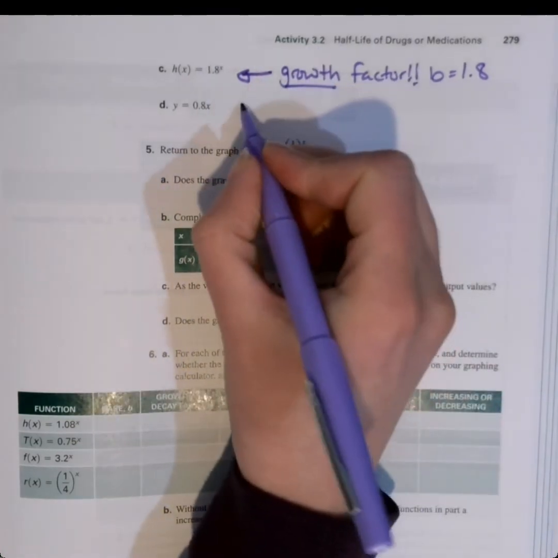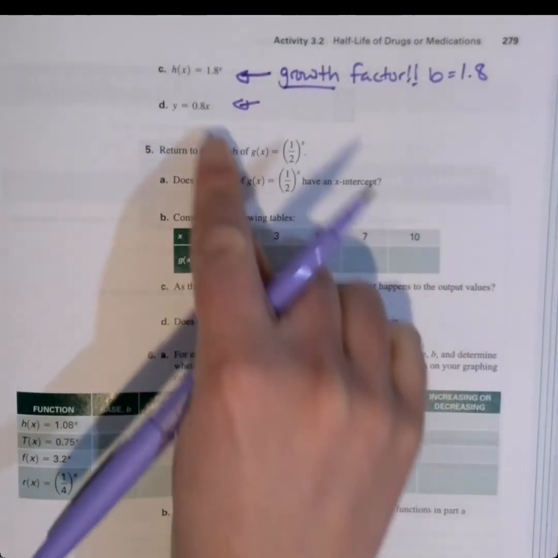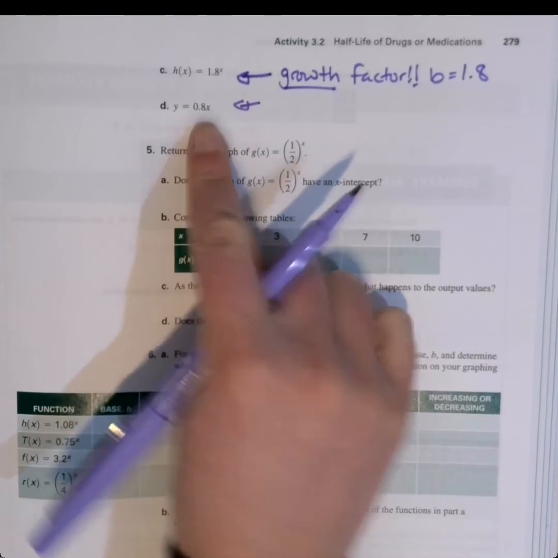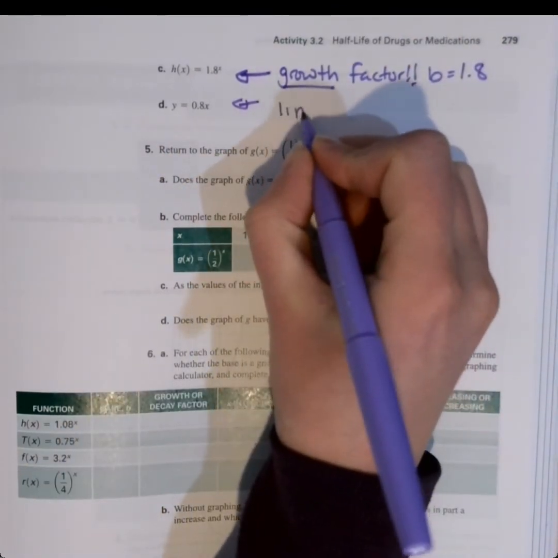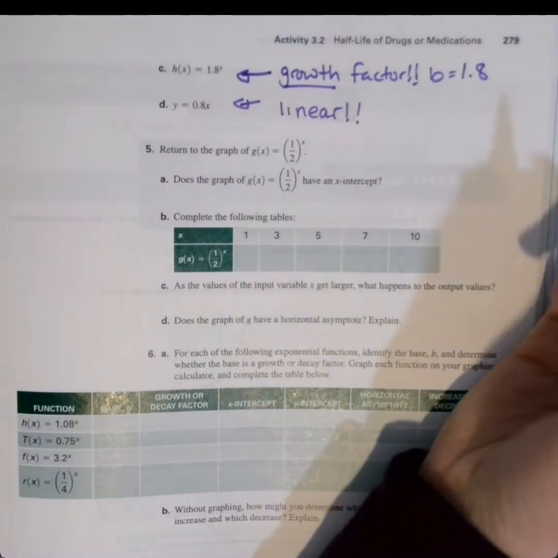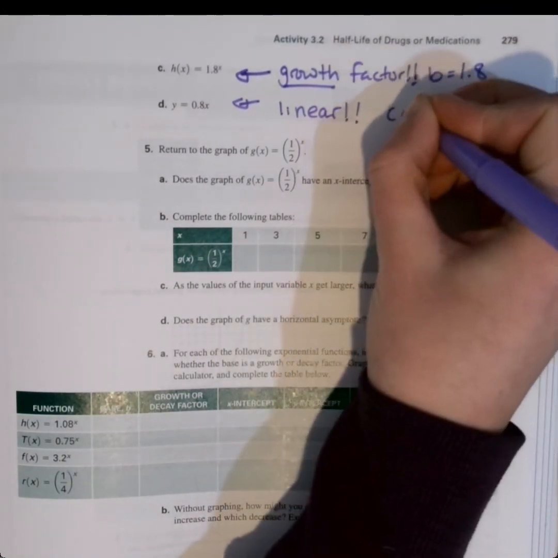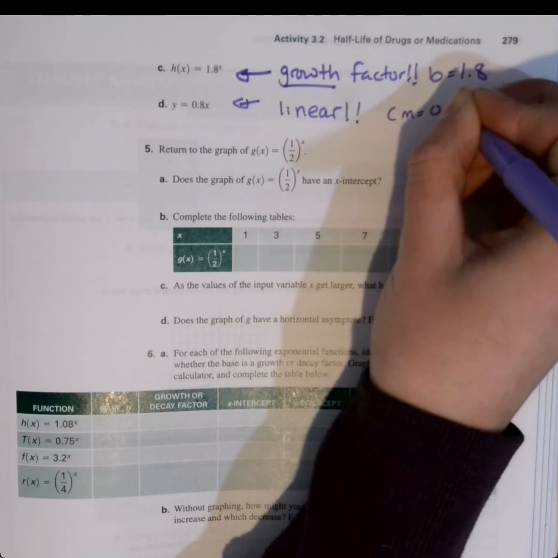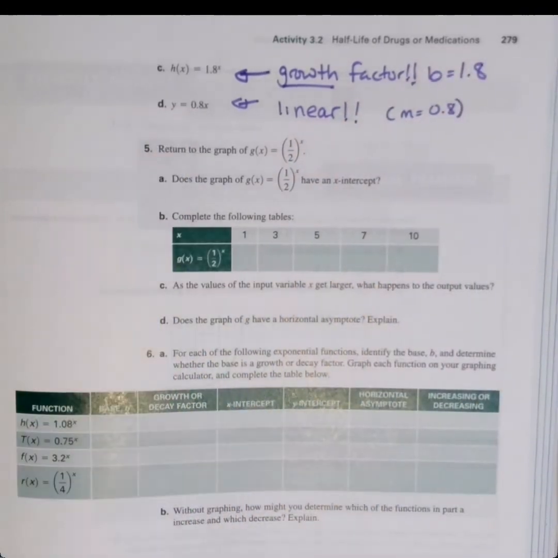And then this one, 0.8, that's nice and small. But wait a minute, that x is not in the exponent. This is linear. So linear functions don't have decay factors. Instead, they have slopes. That's not a decay factor. It's actually increasing. It's not even decreasing. It's an increasing function because it's got a positive slope.